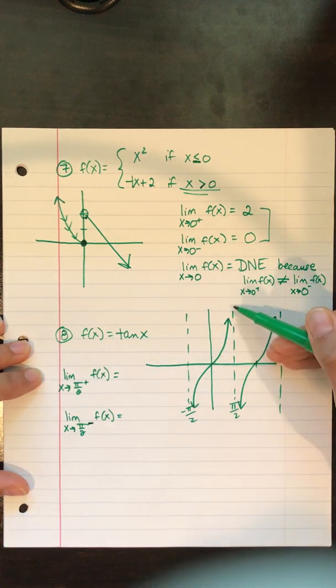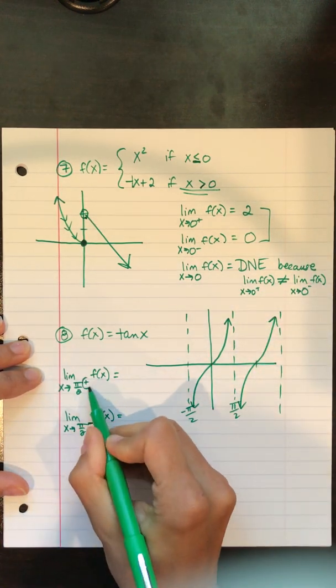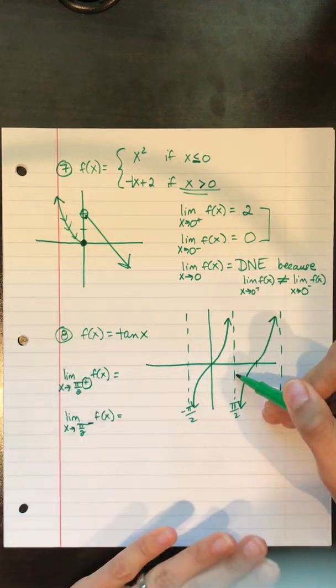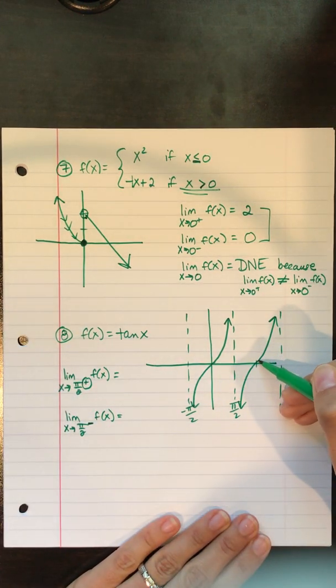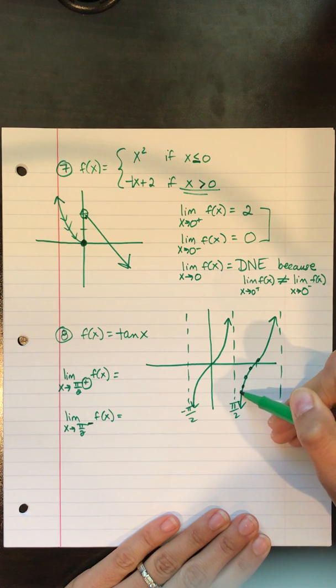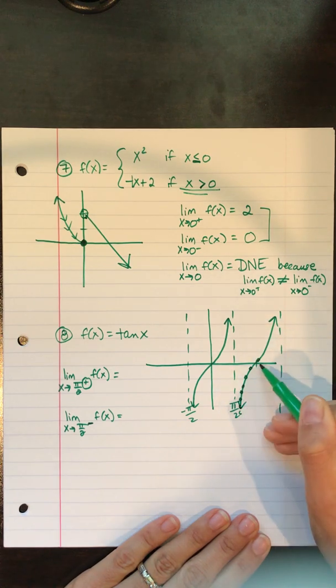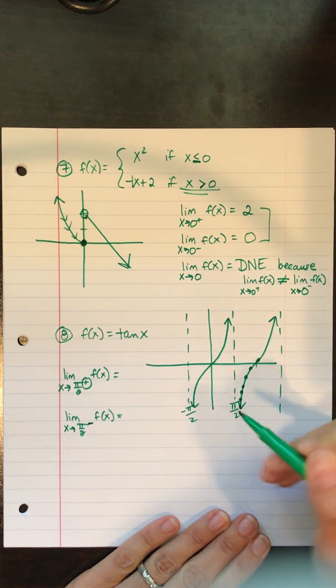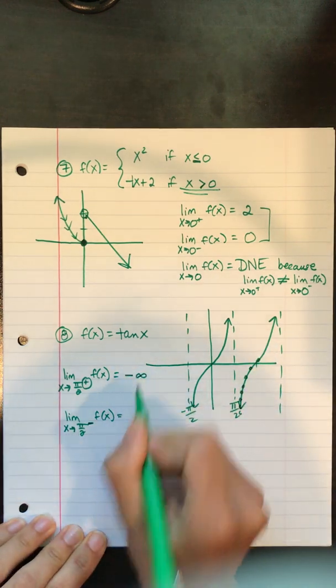So here's pi over 2. From the right, incoming from the right means you're actually looking at this branch and your eyes are going like this. It looks like that limit, that graph goes down forever, is going to be negative infinity.